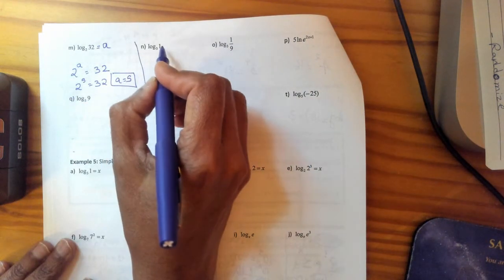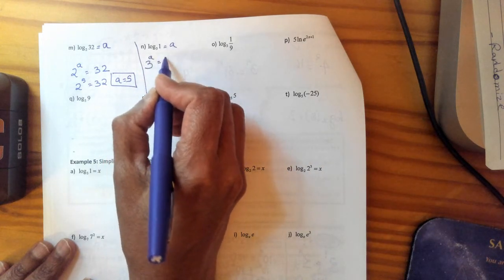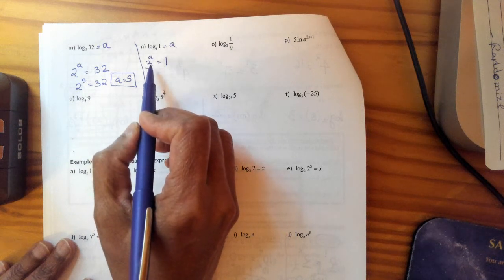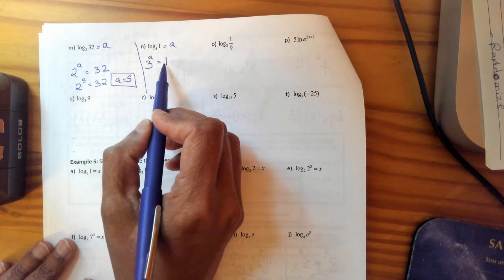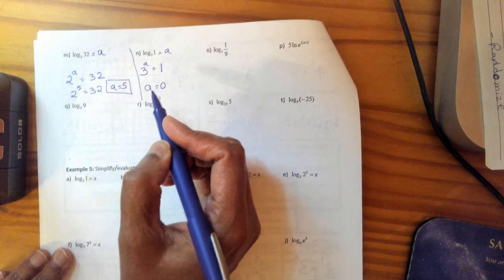Same thing, we continue on the same note. So 3 to the power of A equals 1, which basically means, what do I raise 3 to for me to get 1? So we know that A is equal to 0. Okay, let's keep going.